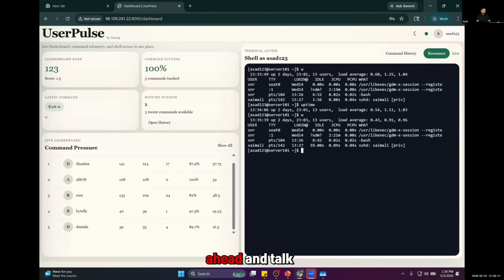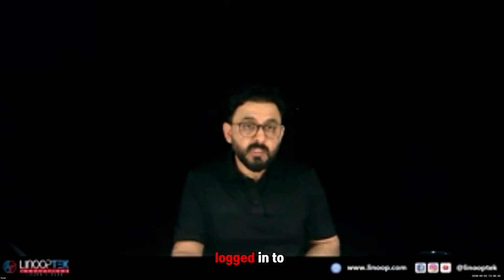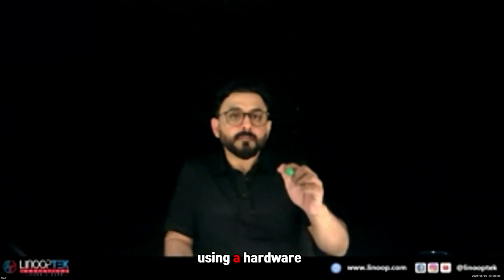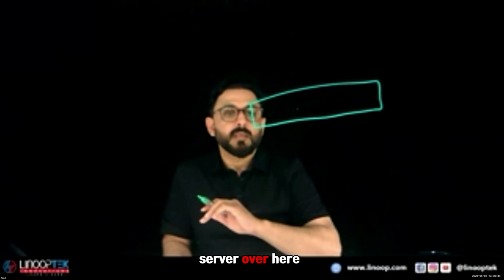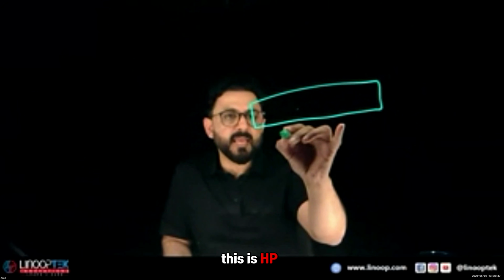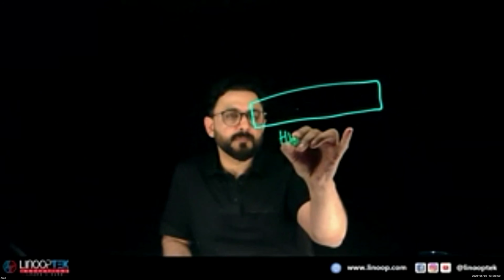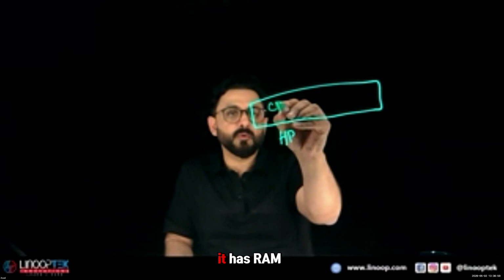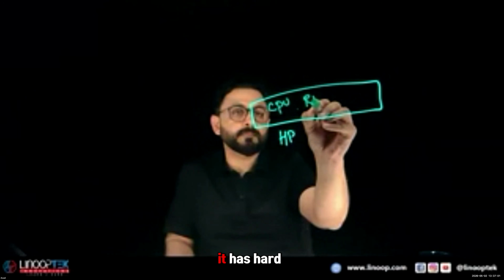Right. Let's go ahead and talk about our PowerPoint over here. Now, I want you to understand one thing, that when you logged in to the Linux box, the Linux server right now, you are basically using a hardware server. Some type of server over here. In this case, this is HP server. Okay. And the server has different components. It has CPU. It has RAM. It has hard drives.